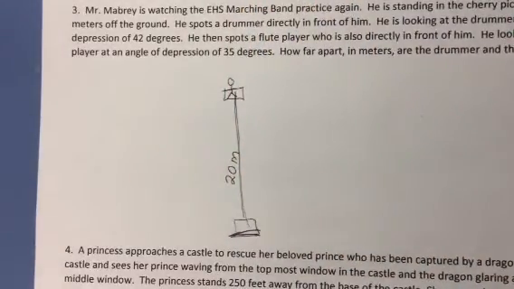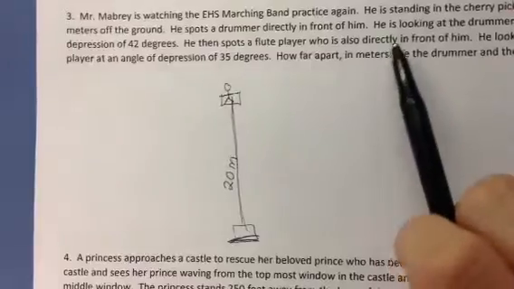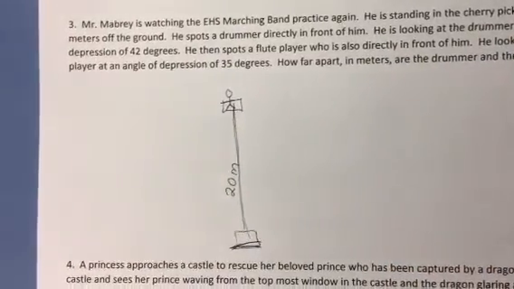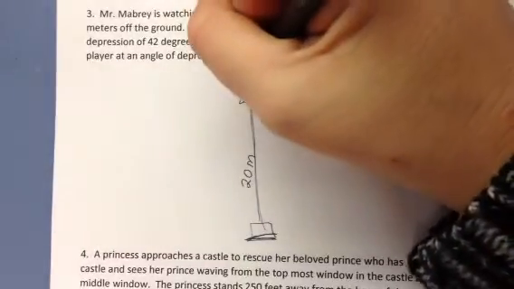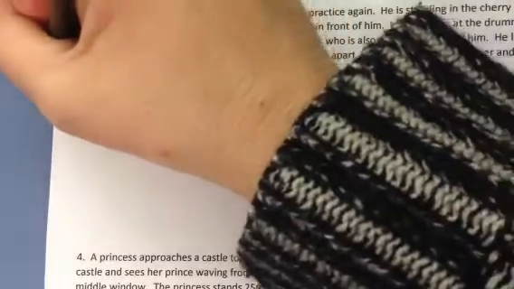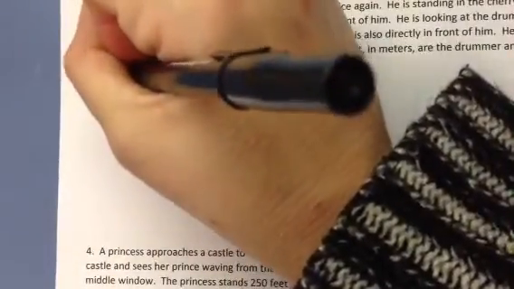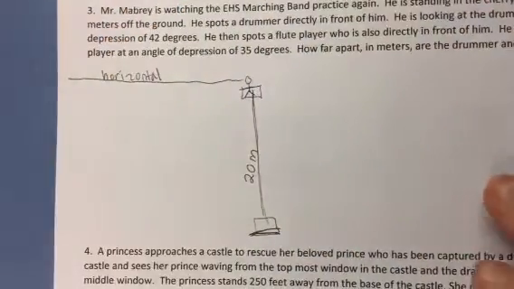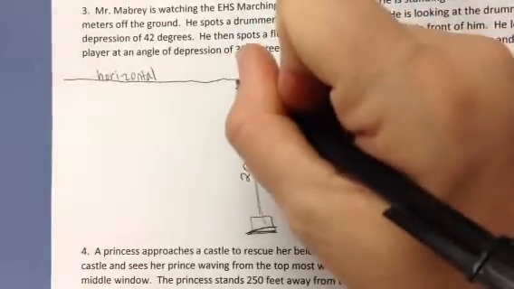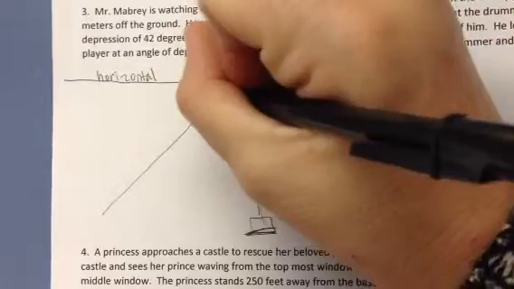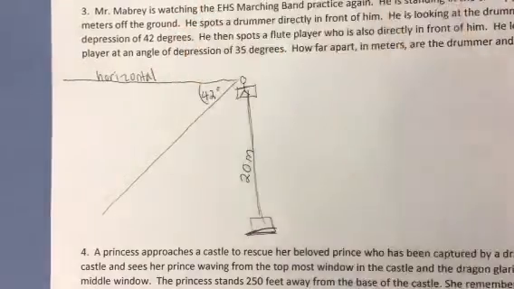He spots a drummer directly in front of him. He is looking at the drummer at an angle of depression of 42 degrees. So this is what's really important, is that the angle of depression comes from the horizontal and not the vertical. So if this is a horizontal line from where Mr. Mabry's eyes would be if he were looking straight out from the cherry picker, he is looking down at an angle of 42 degrees. This is your 42 degree angle.